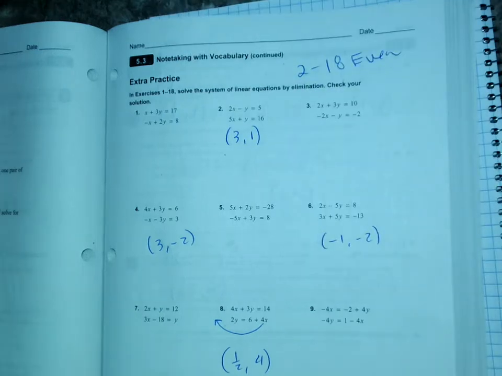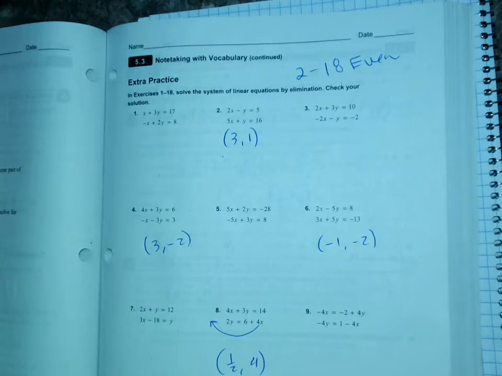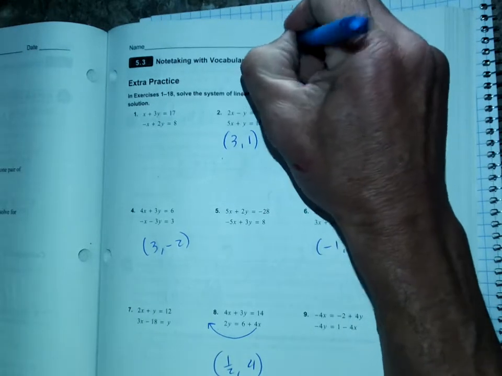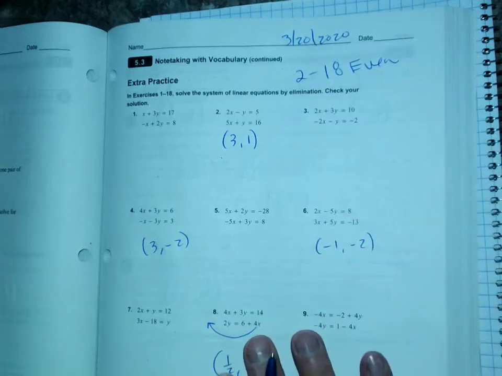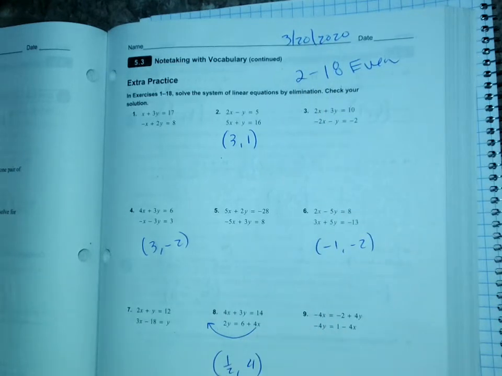Okay, we are live, you guys. It is Friday morning. What's the date? Gosh, it's crazy when you get caught up in this. The 20th. Spring is here. So, 3/20/2020.